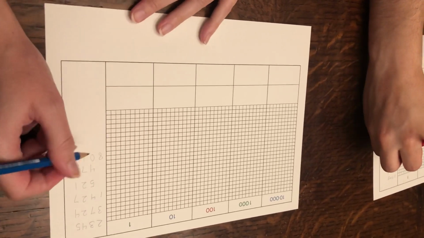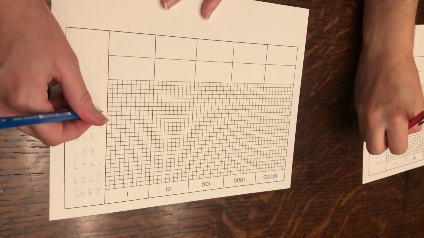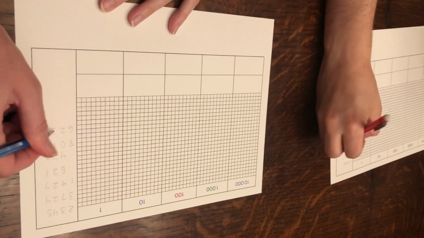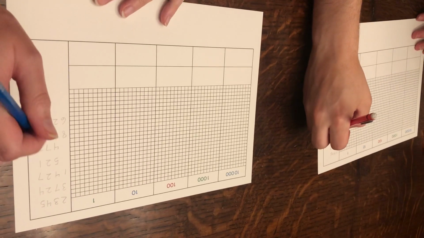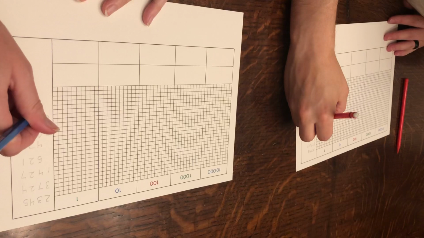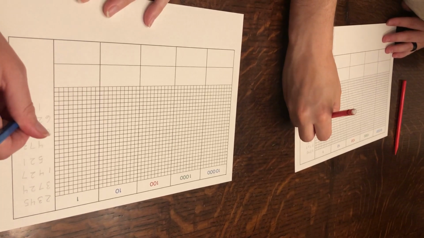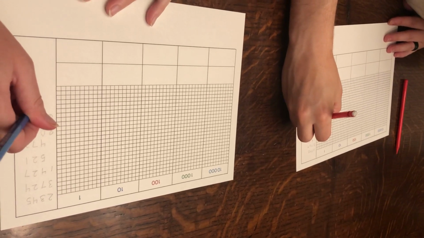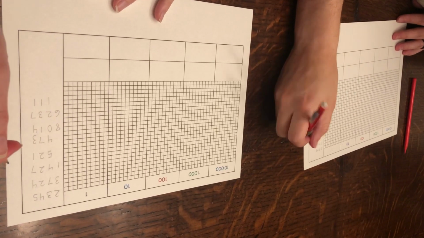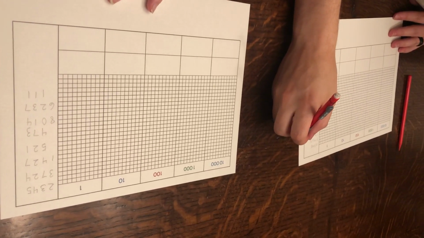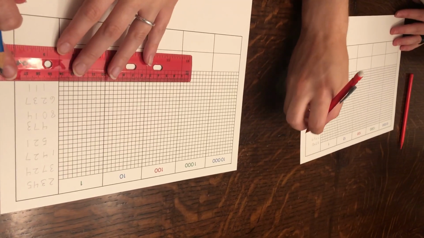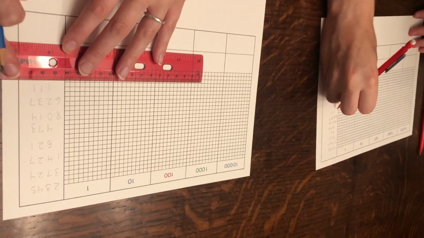Okay, what should we do next? 6,237. Okay, let's choose one more number. Let's do something in the hundreds. Let's do 111. Okay? And now I'm going to use my ruler and we're going to make an answer line. Equals sign.